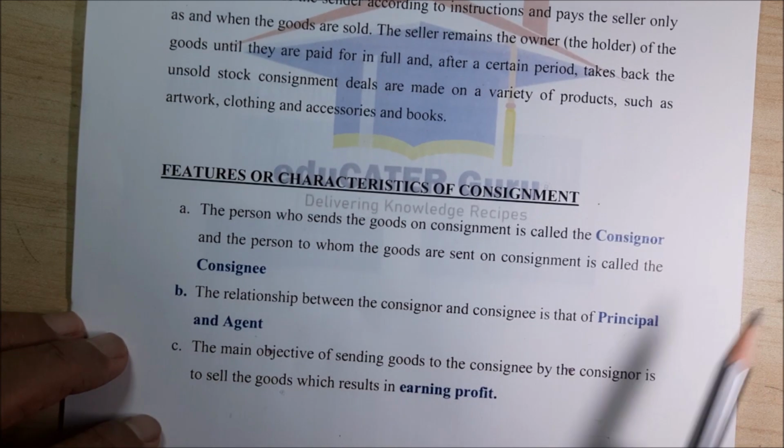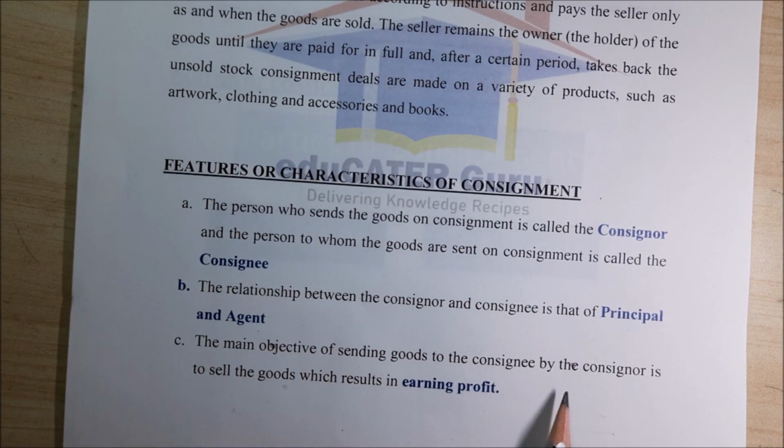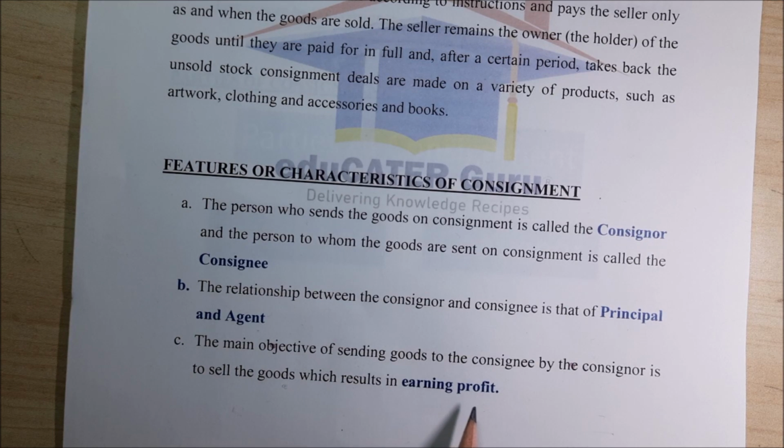The main objective of sending goods to the consignee by the consignor is to sell the goods, which results in earning profit. As I told you, you have a great demand in another town where you have produced here. Then you have to request and appoint somebody, so that person will sell. So the place of production is different from the place of selling.